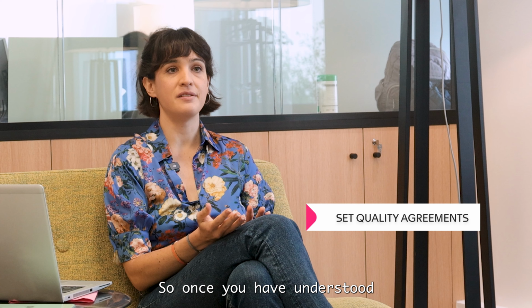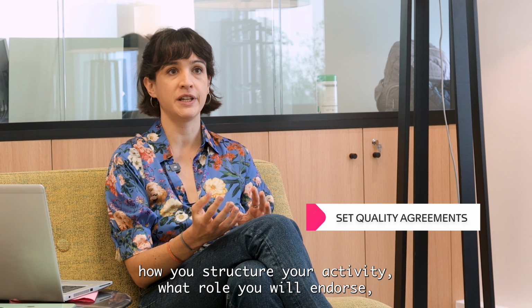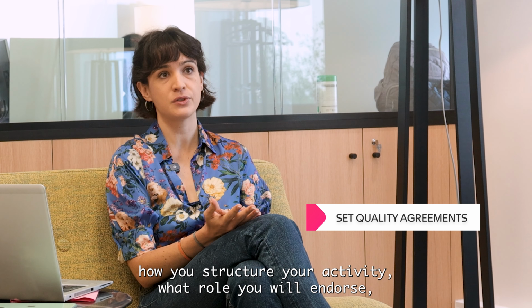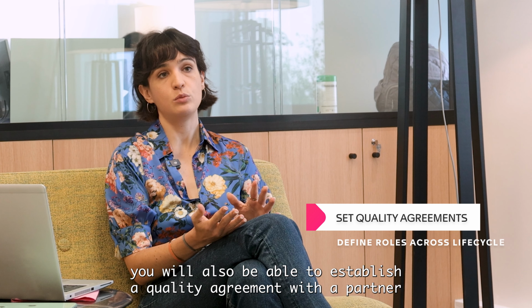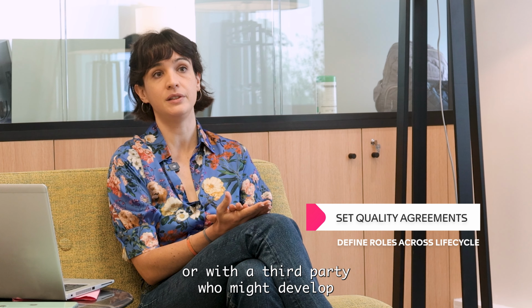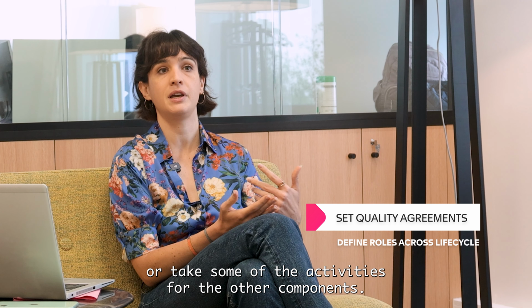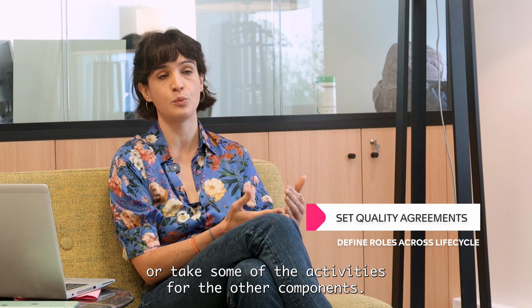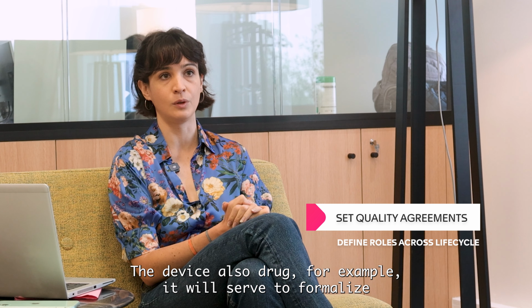So once you have understood how you structure your own activity, what role you will endorse, you will also be able to establish a quality agreement with a partner, with a third party who might develop or take some of the activities for the other component, the device or the drug, for example.